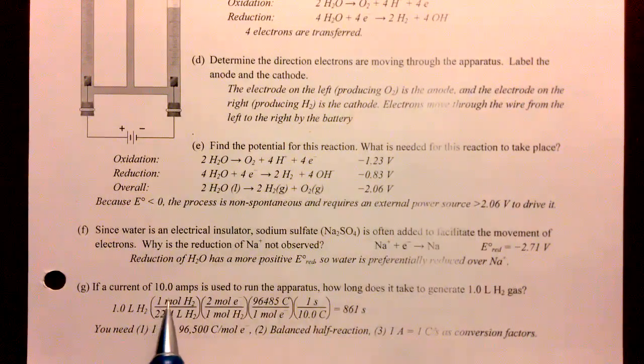They do allow themselves to ask about amps. And remember, an amp is a coulomb per second. So here's an amp flipped upside down. Apparently, we need to run it this way to cancel out everything. Well, what is the question? How long does it take to generate 1 liter of H2 gas? Okay, so what we need out of this is seconds, which kind of proves the point that this is going to have to be upside down, so to speak. I need seconds to come out as the unit.